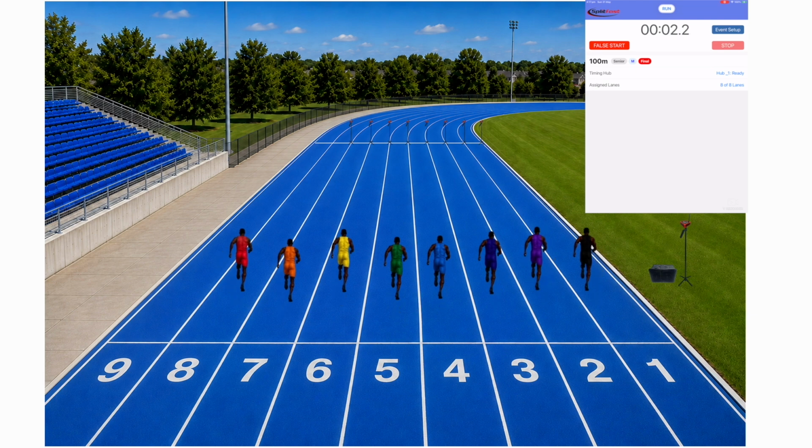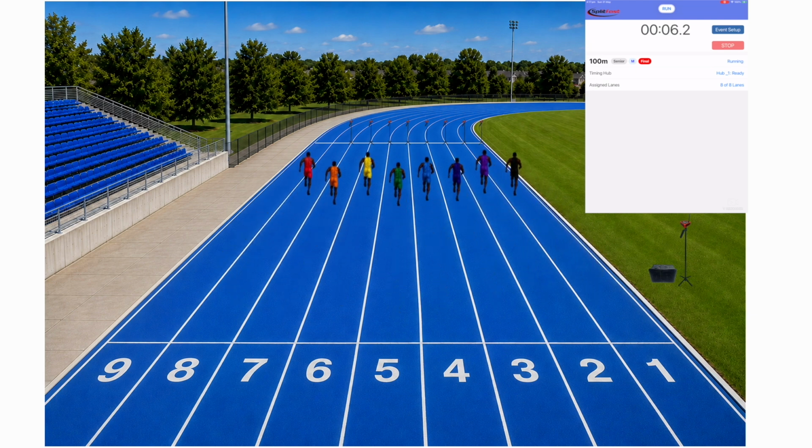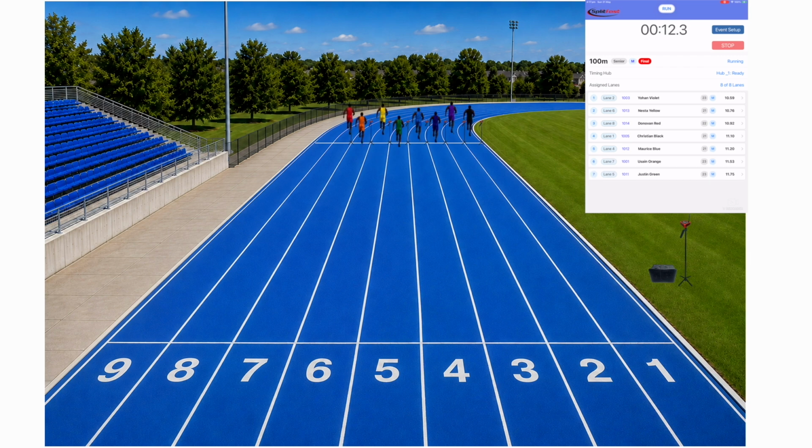The timer begins the moment the starting beep plays. The race is live. As each athlete crosses their gate, the result appears on screen immediately. No waiting for the event to finish. Once the last athlete crosses, the event closes automatically 3 seconds later.